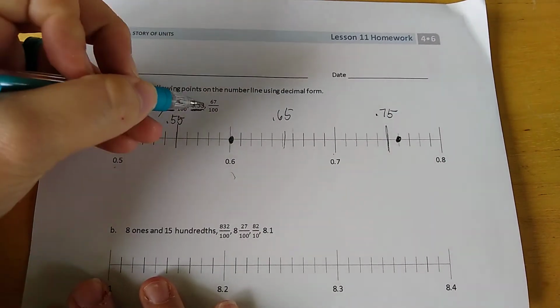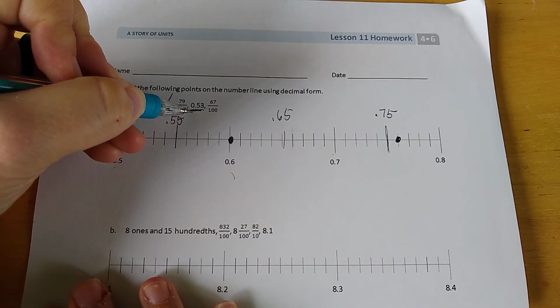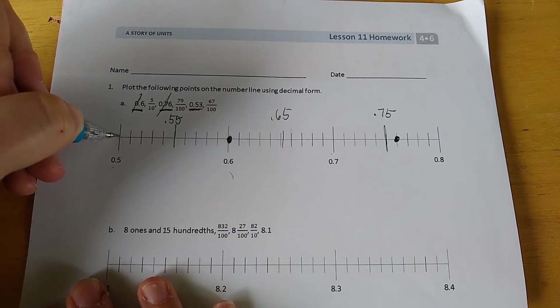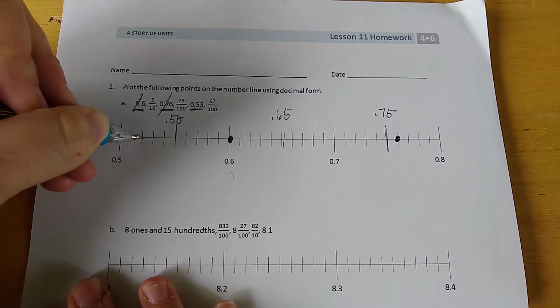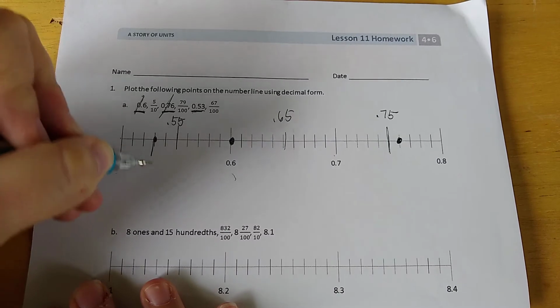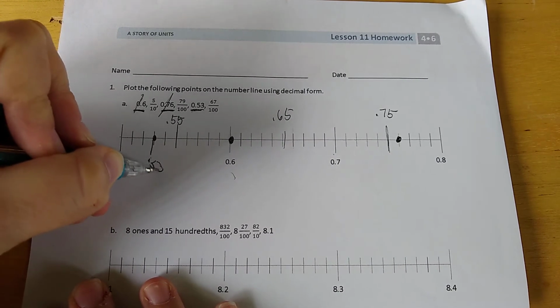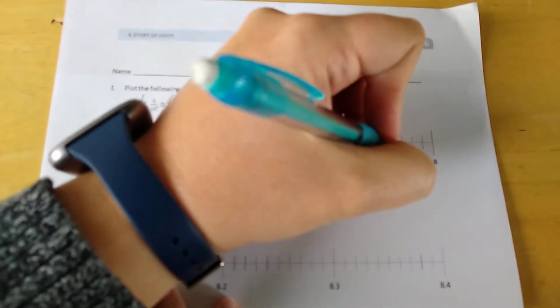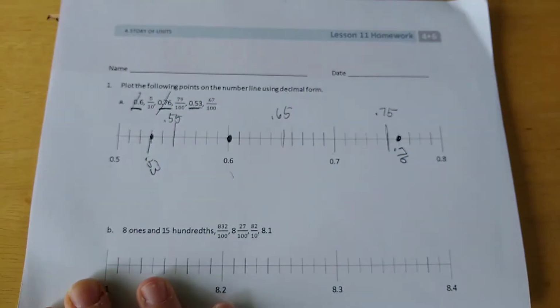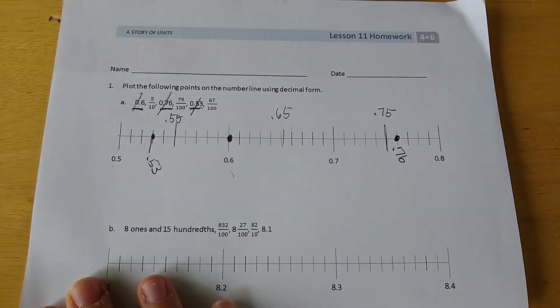So I'll cross that one out. So now I have 53 hundredths. So I'm going to say 5/10 or 50 hundredths, and then I'm going to go 1, 2, 3. I'm going to mark that 53 hundredths. Oh, and I didn't mark this one back here, sorry. 76 hundredths. So I've got half of them done.